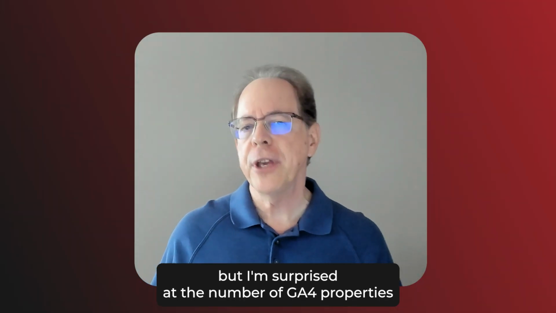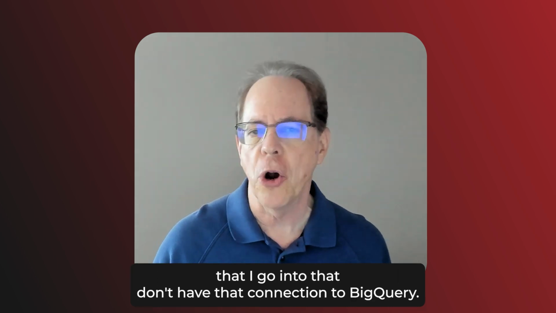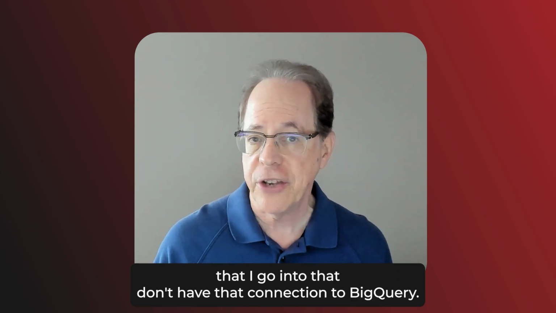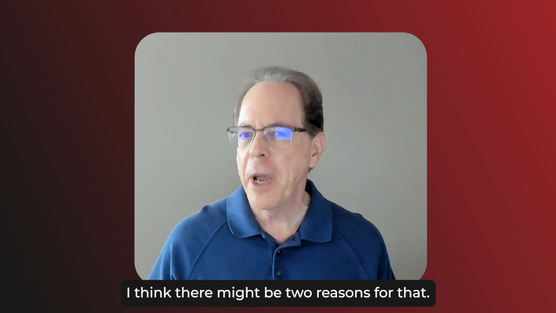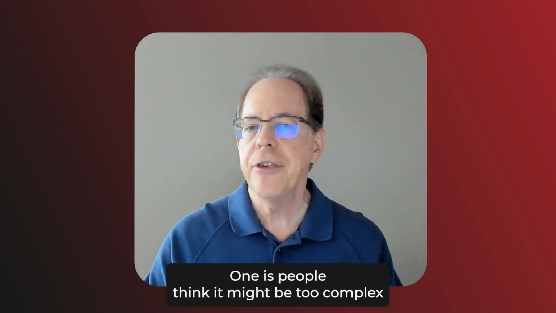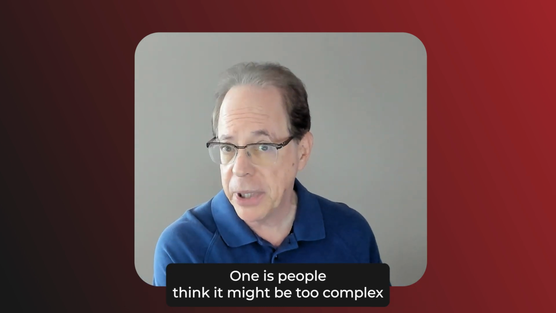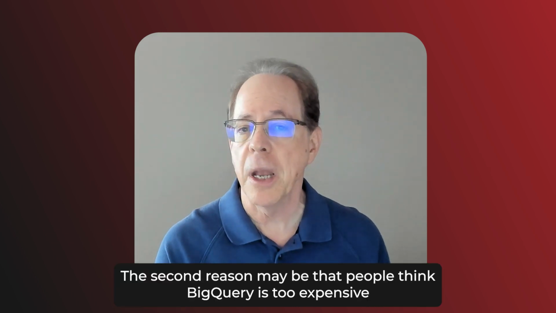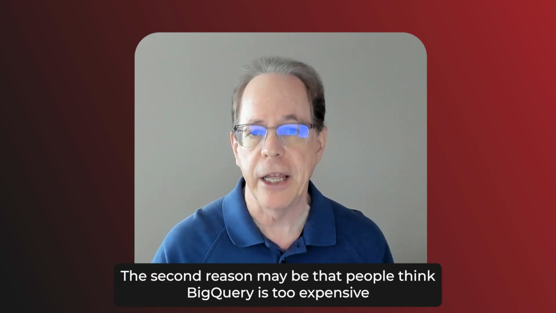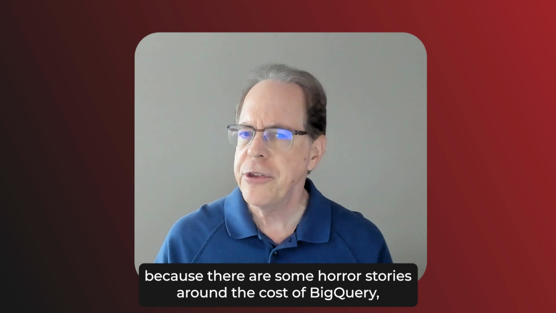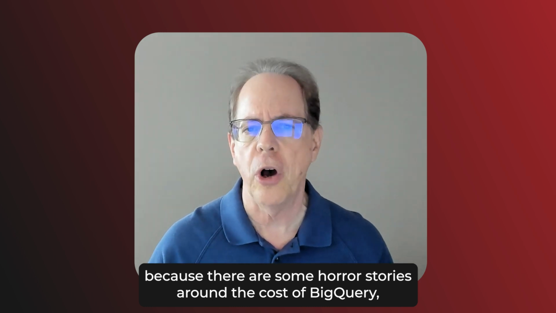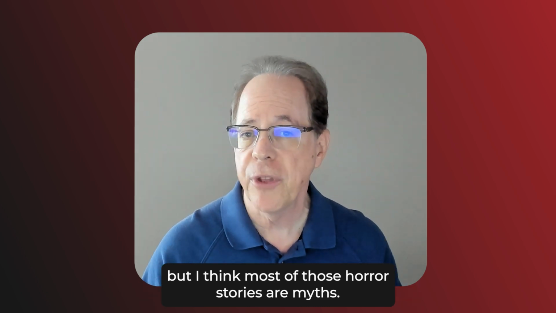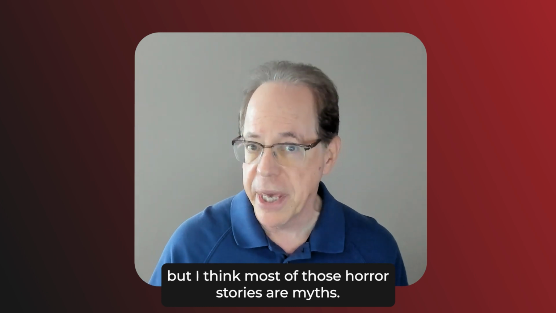But I'm surprised at the number of GA4 properties that I go into that don't have that connection to BigQuery. I think there might be two reasons for that. One is people think it might be too complex to set that up, and it's really not too bad. The second reason may be that people think BigQuery is too expensive, because there are some horror stories around the cost of BigQuery. But I think most of those horror stories are myths.